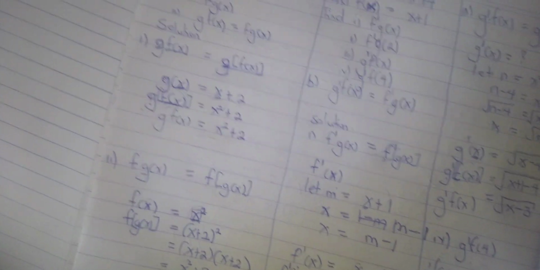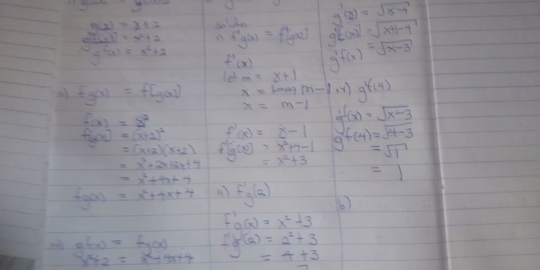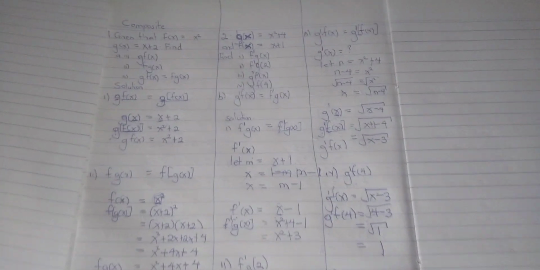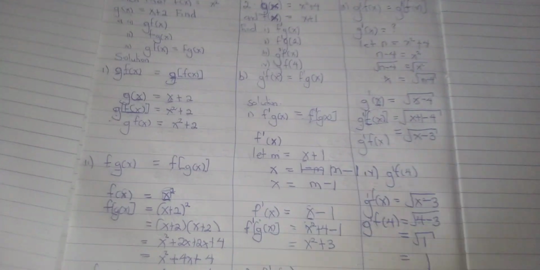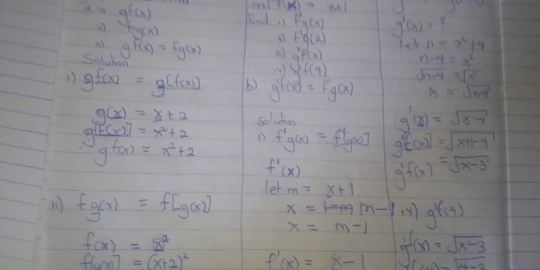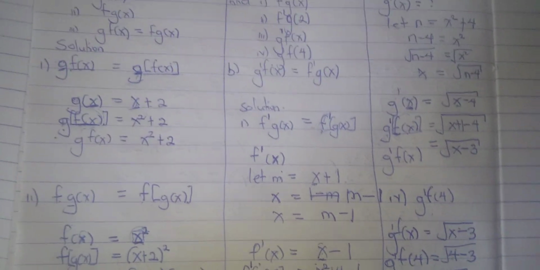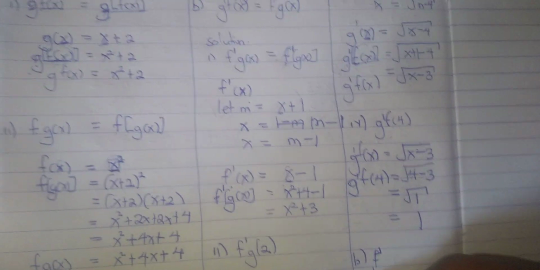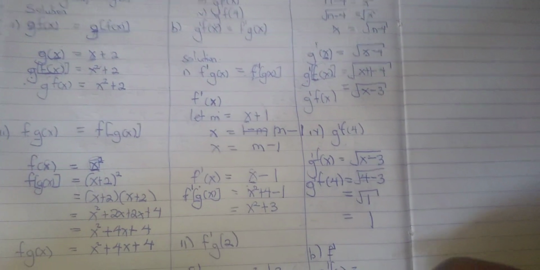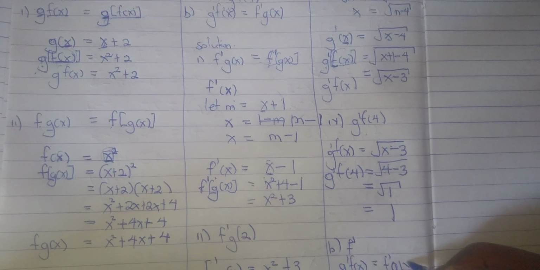Then finally we go to equating. So we shall equate finally part B, g inverse f of x equating to f inverse g of x. So we have g inverse f of x equating to f inverse g of x.